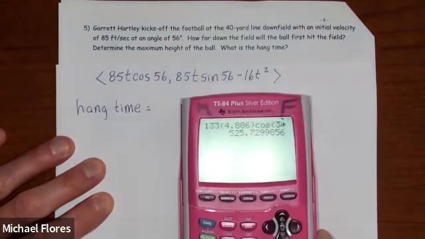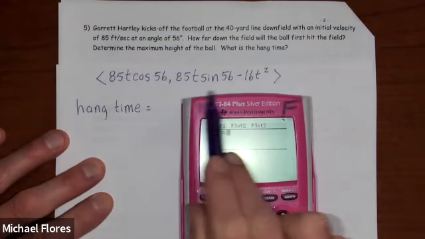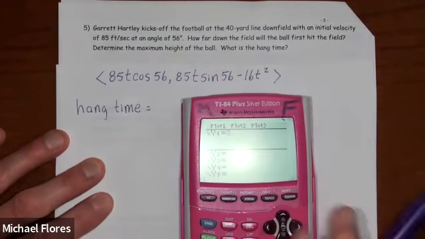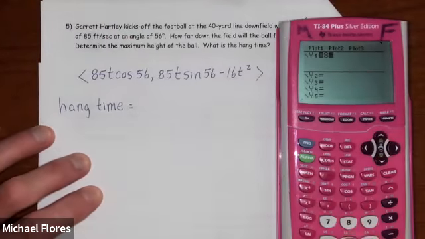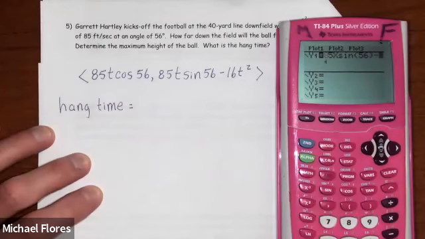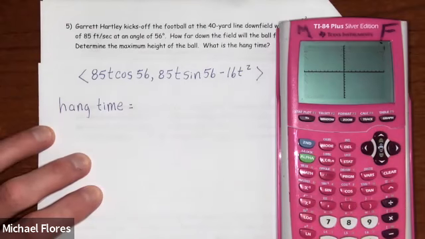So we're going to go to our y equals portion of our calculator here. Let's clear out the previous data and let's put this in right there. Let's graph it.